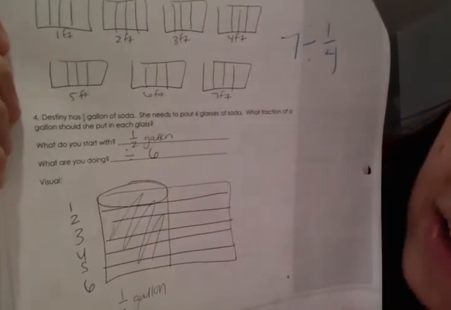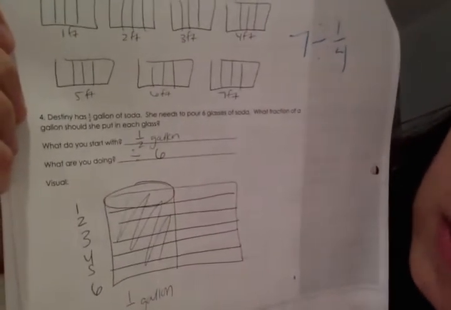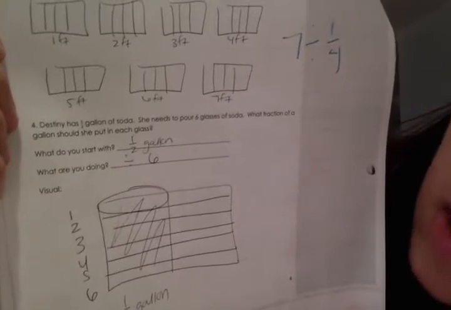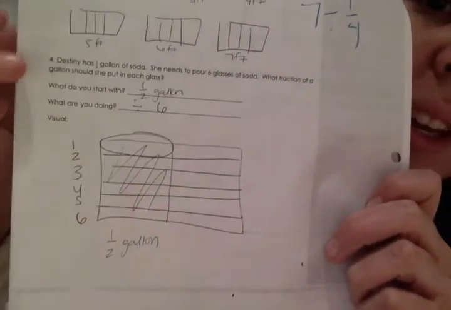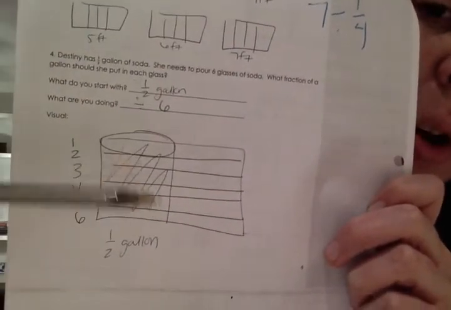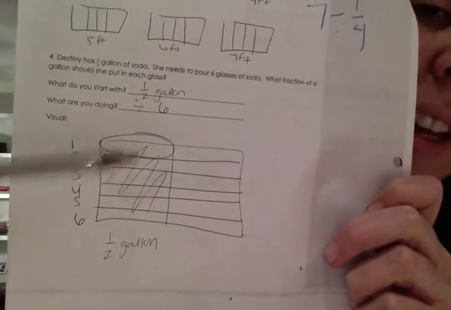Destiny has half a gallon of soda. She needs to pour 6 glasses of soda. What fraction of a gallon should she put in each glass? Here, this is a classic. We start with half a gallon. We split it into glasses. So I started by drawing my half gallon and I shaded it in.